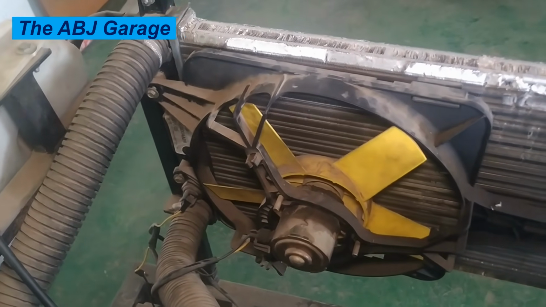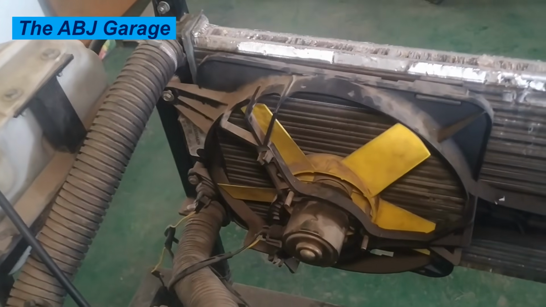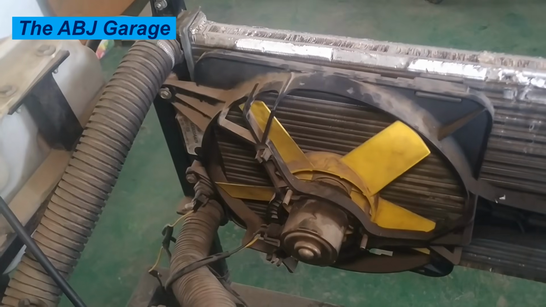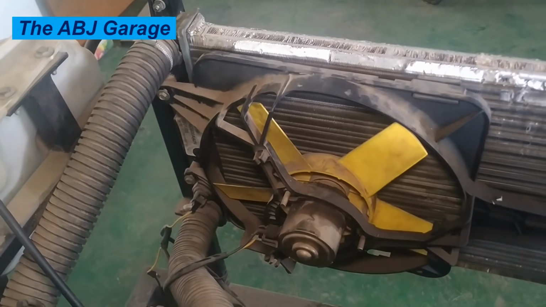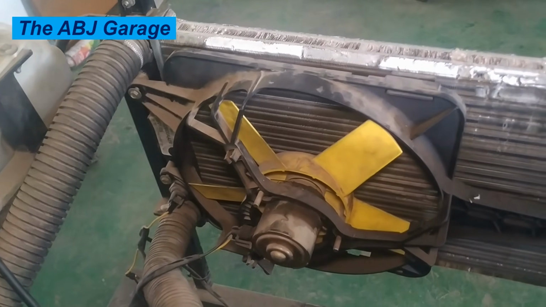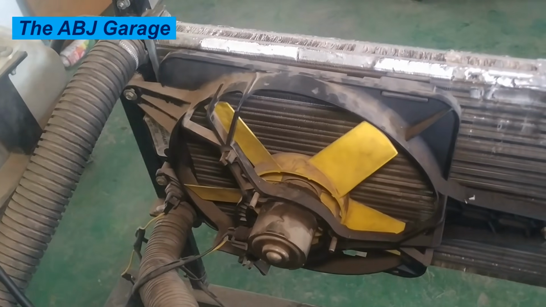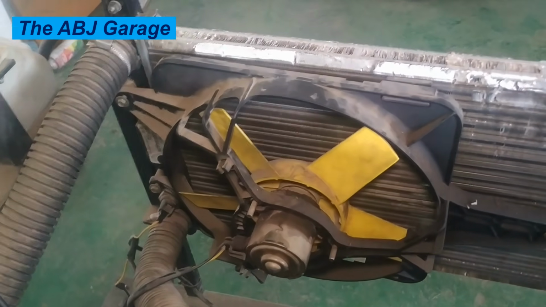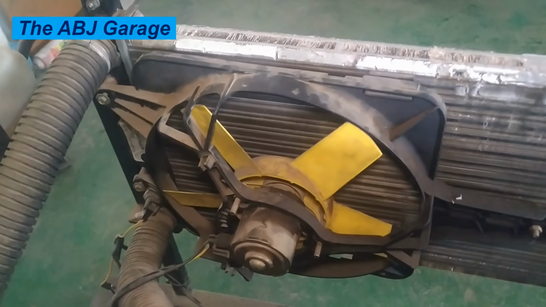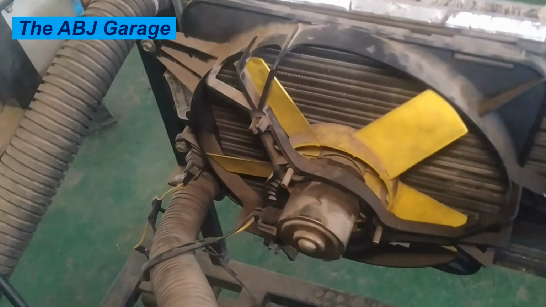Some systems will run the fan for a short time after the engine is turned off to cool the hot engine. So that is a cool down cycle that can be very, very useful, especially if you have been driving for a long period. The engine has to cool down, and that is done by keeping the fan running even after the engine is turned off.